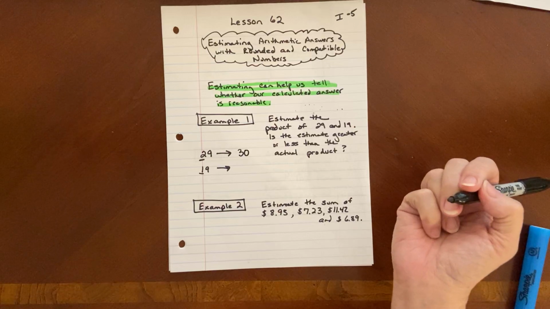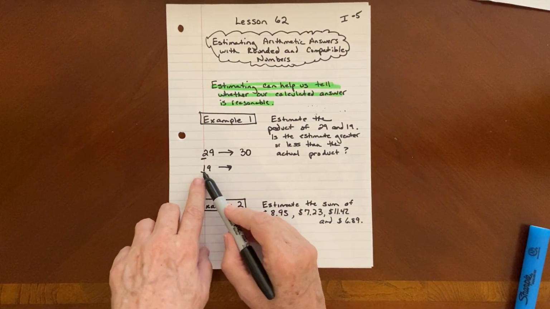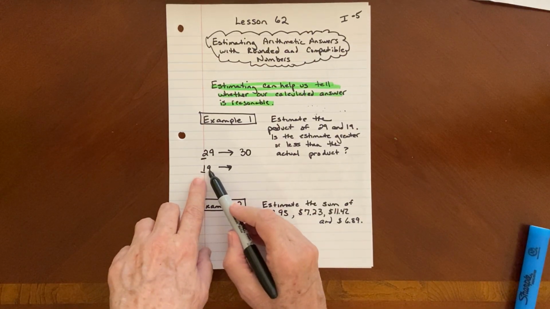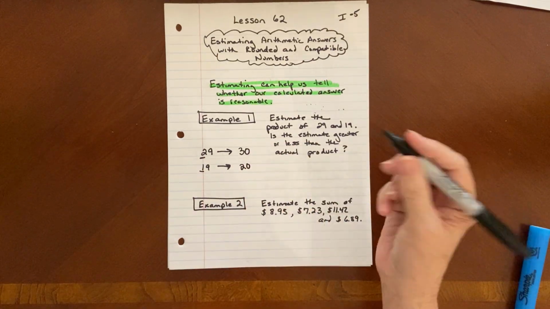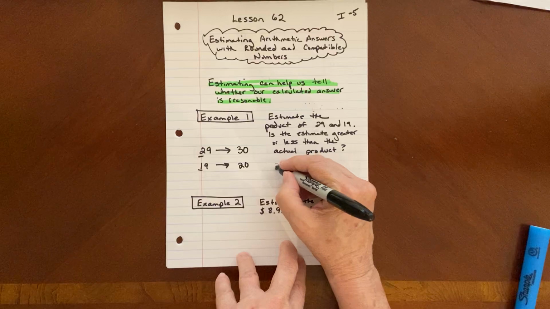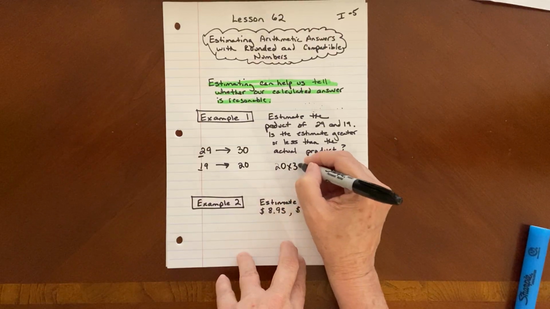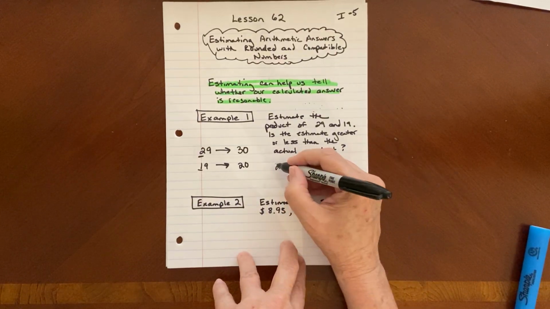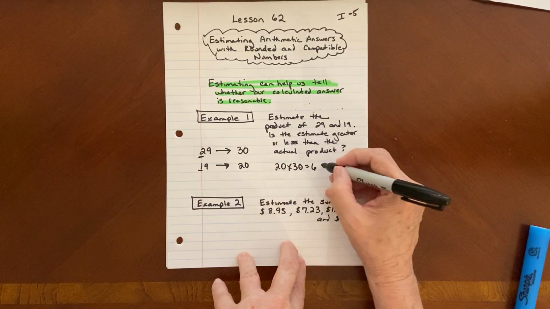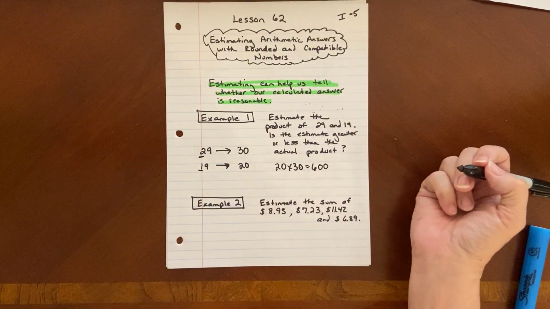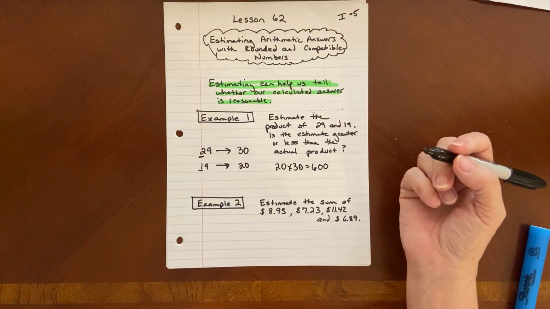And then it becomes 30. Mark my place, look next door, 5 or greater, add one more. So that becomes 20. So if I multiply 20 times 30, I can think in my head 2 times 3 is 6. And then I have 2 zeros, so I'm just going to hook them on. So 20 times 30 is 600.